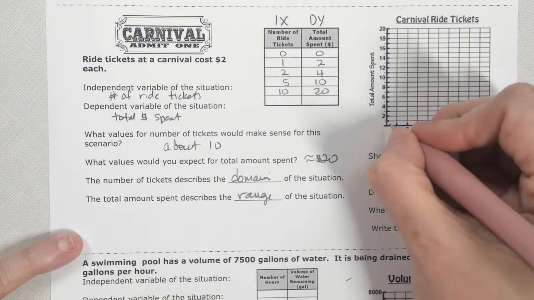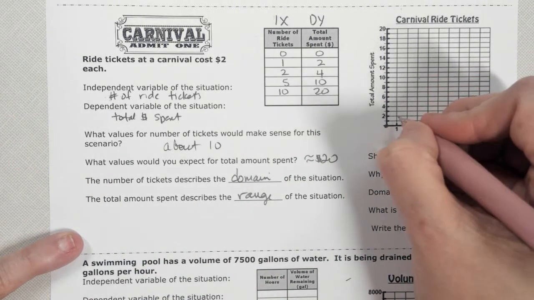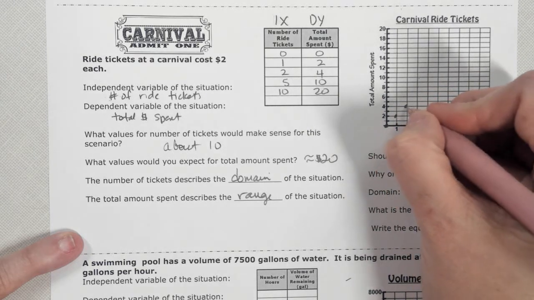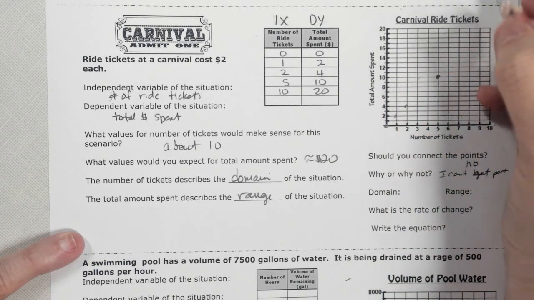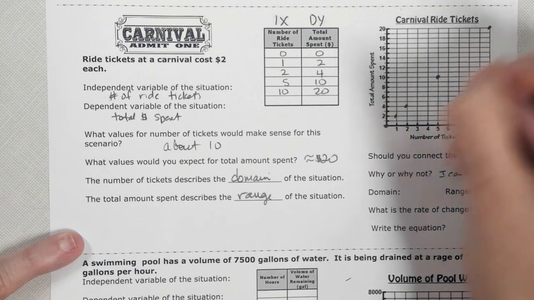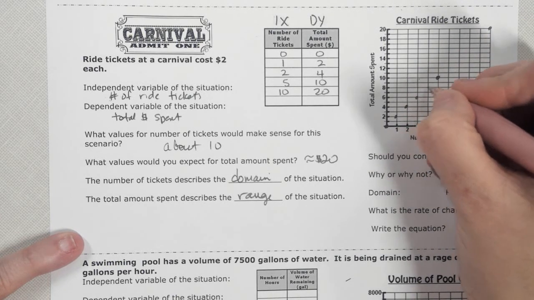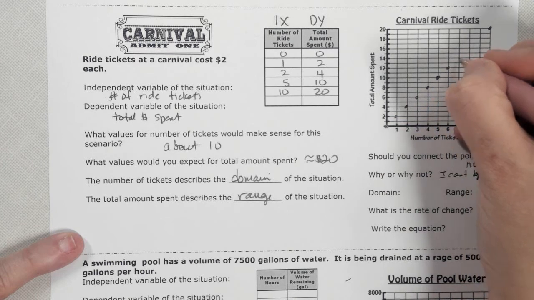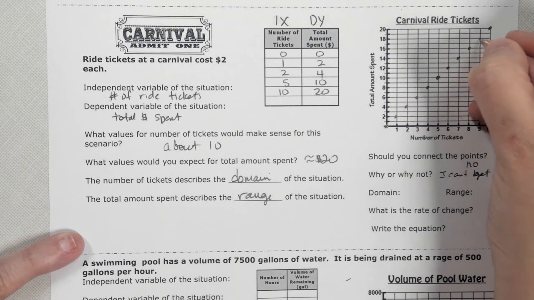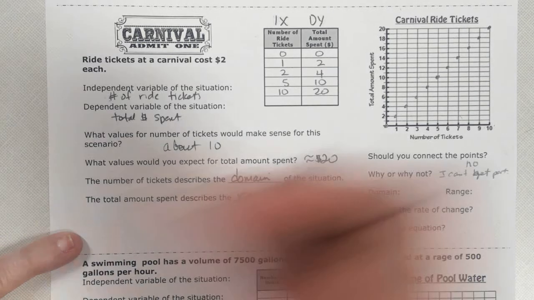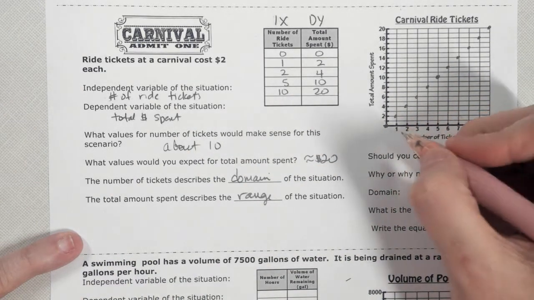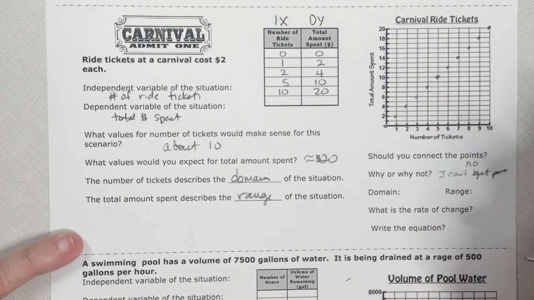So in this case, I'm going to start plotting my points. I have 0, 0. I have 1, 2. I have 2, 4. Then I jumped up to 5, 10. And then I had 10, 20. Now, could I put points in all of these spaces in the middle? Absolutely, because every one of these is a valid point for this situation. Those are all valid points, but I'm not going to connect them, because if I connect them, I'm saying I can buy half a ticket for $1, and that's not true.